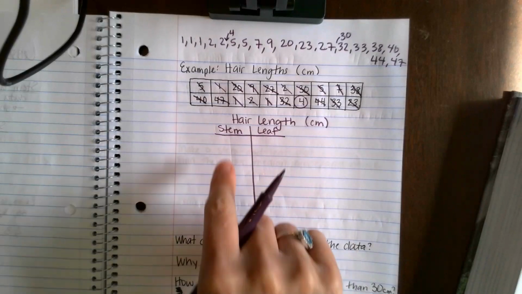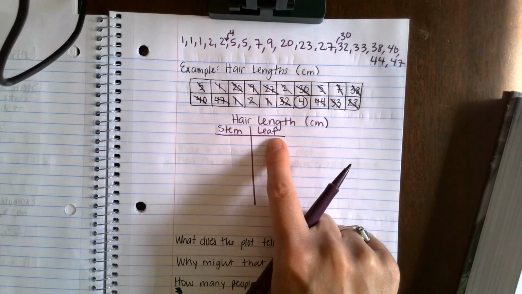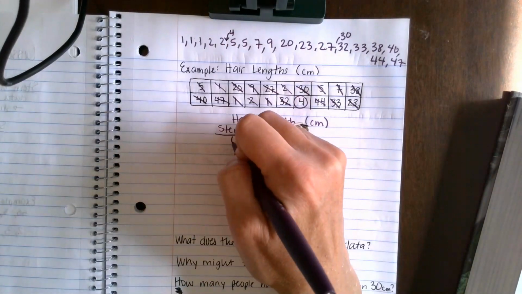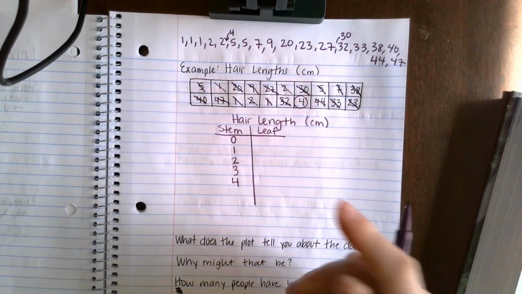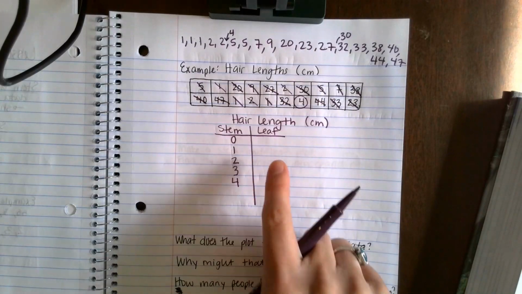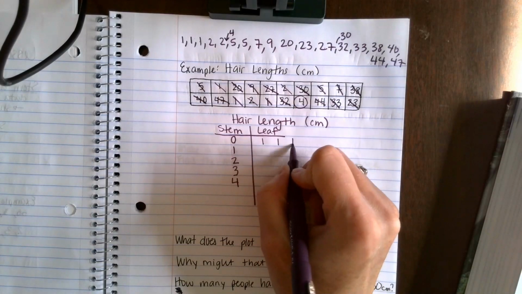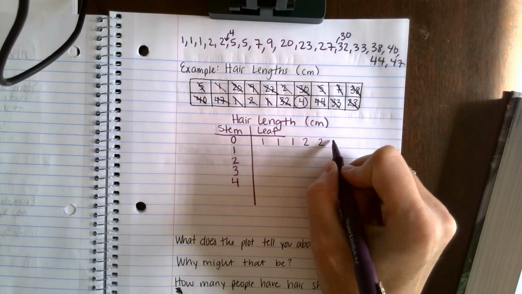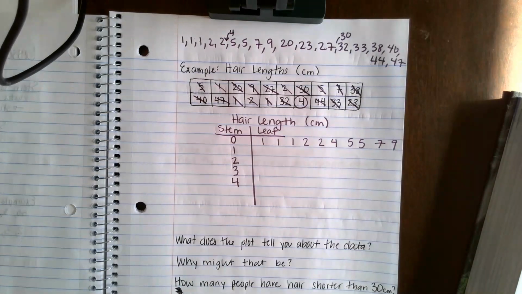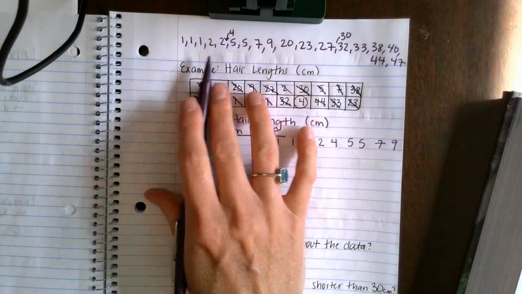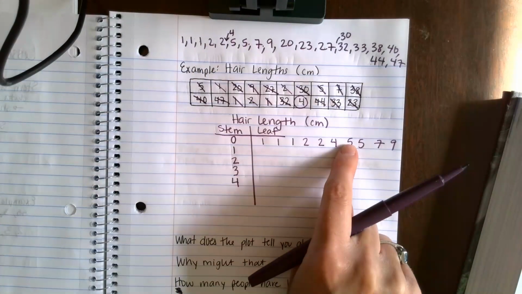Okay, so your stems, this is just kind of like the other one that we did, will be the digit in the tens place value, and then your leaves will be the digit in the ones place value. I need to go all the way from 0 to my biggest stem, which will be 4. So 0, 1, 2, 3, and 4. You can use the lines on your paper to space that out. And remember, you want your leaves organized. So for my leaves, I'm going to have 1, 1, 1, 2, 2, 4, 5, 5, 7, 9. That's a lot for the ones. So 1, 2, 3, 4, 5, 6, 7, 8, 9, 10.